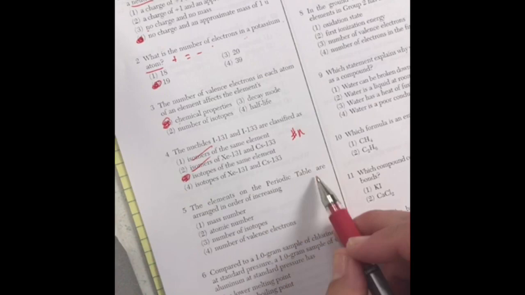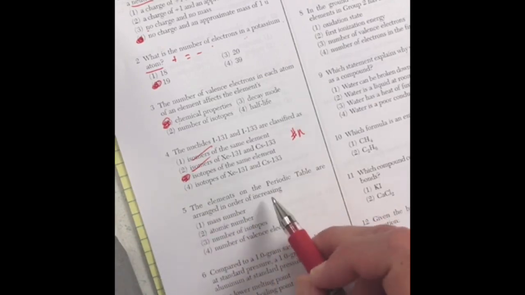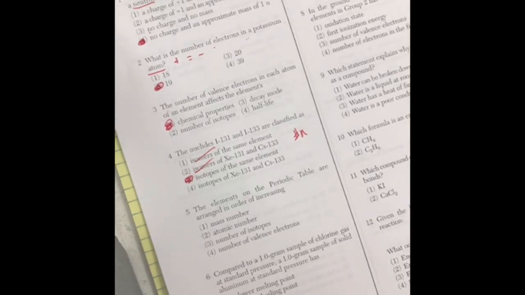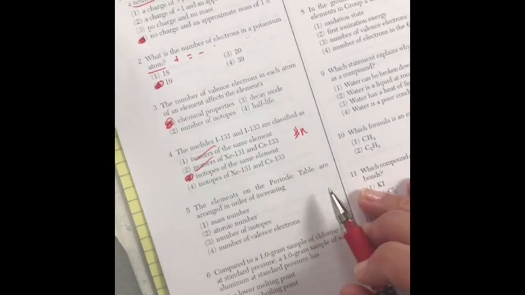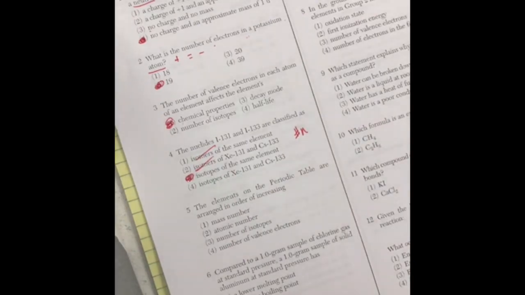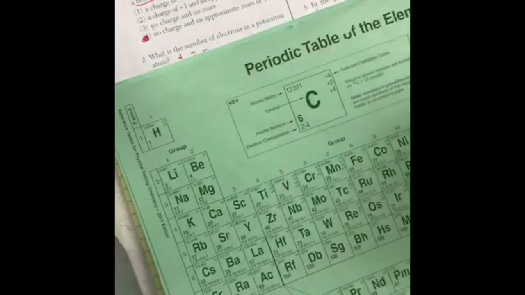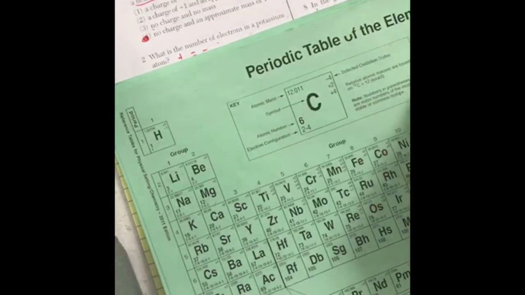The elements on the periodic table are arranged in order of. As we're going through these questions, I'm hoping you're realizing, oh my gosh, it's the same every single time. Yes, they do very often ask the same questions over and over. They just word it a slightly different way. So the periodic table is arranged by atomic number: 1, 2, 3, 4, 5, 6.